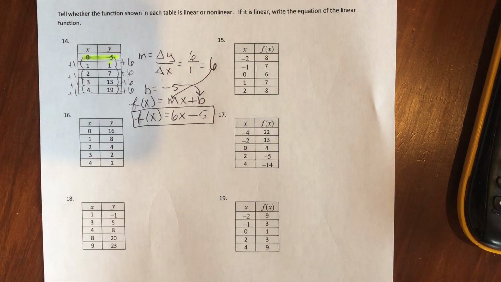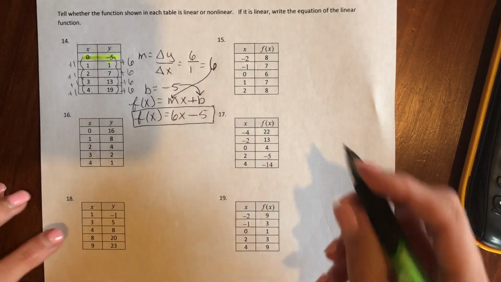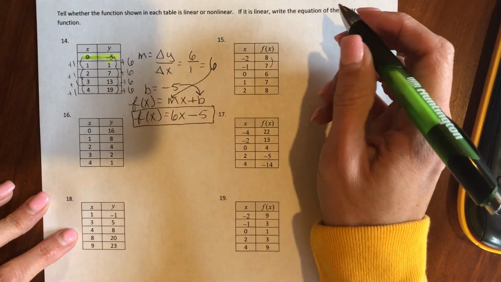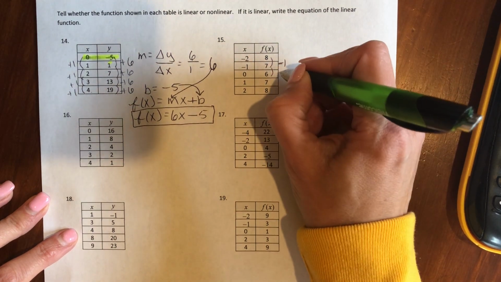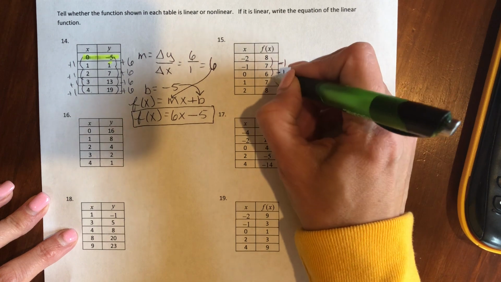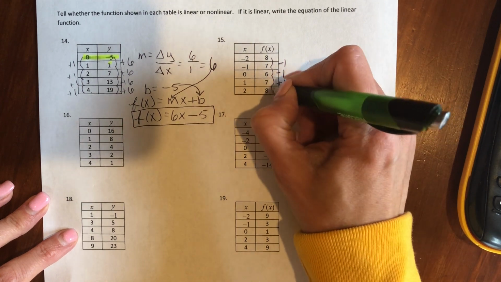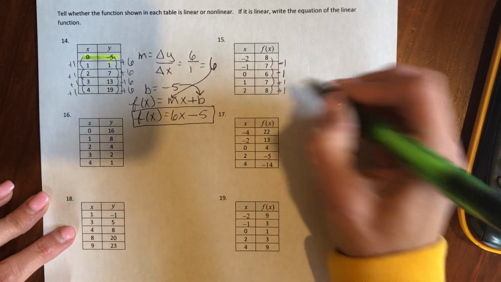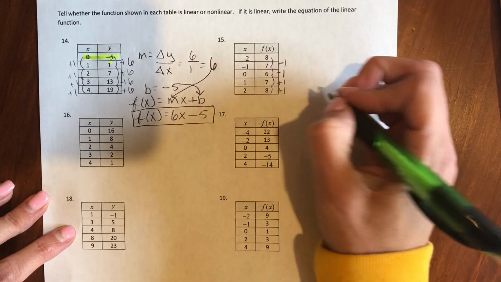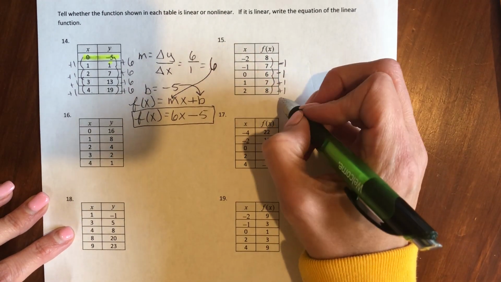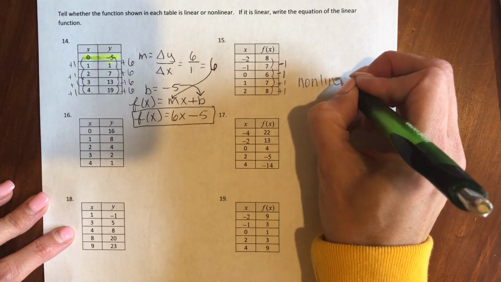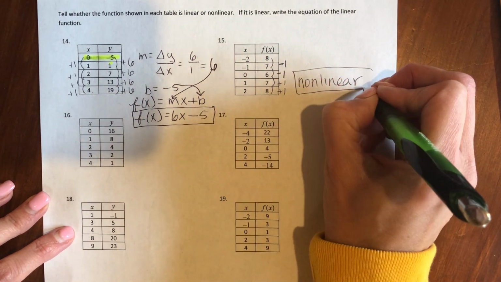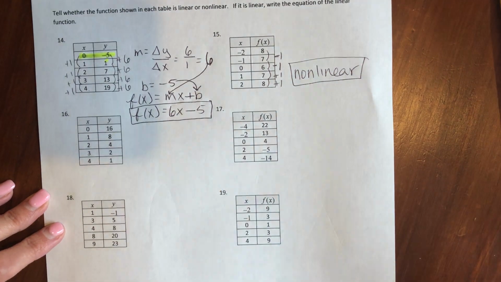Okay, next one. Looking for patterns. I'm going to start with my y side. That one is going down by 1, minus 1. Uh-oh. Plus 1, plus 1. Those are not consistent. What does that mean? If you can't find a consistent constant pattern, non-linear. That was easy. All right, next one.